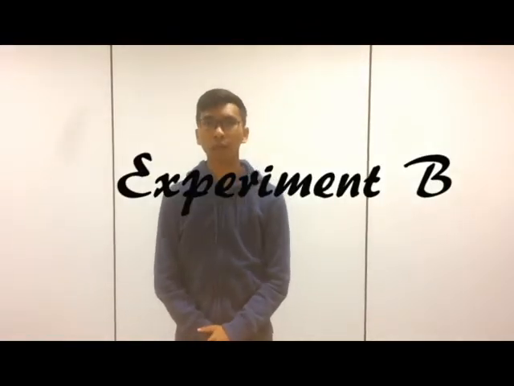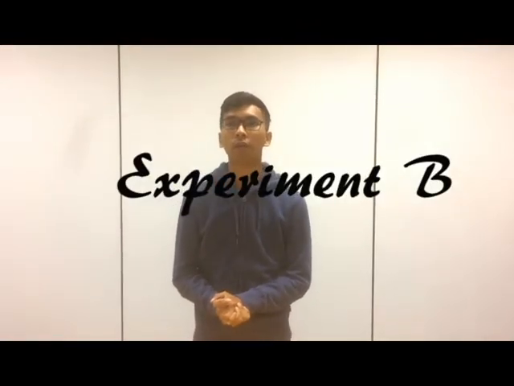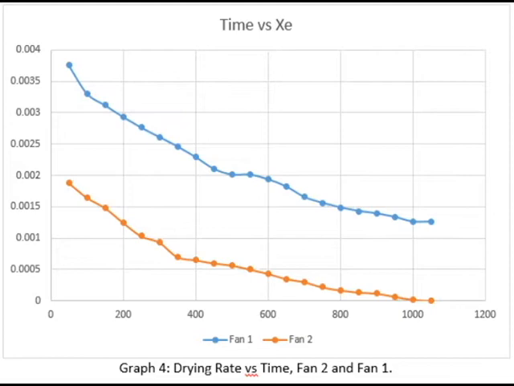Okay. Now I will explain experiment B, which is the effect of air velocity at constant temperature. For this experiment, we will keep heater B constant. The example data that we use is from fan 1. The dry mass that we get is 531.91 gram, and the wet mass after we add the water is 533.50 gram.